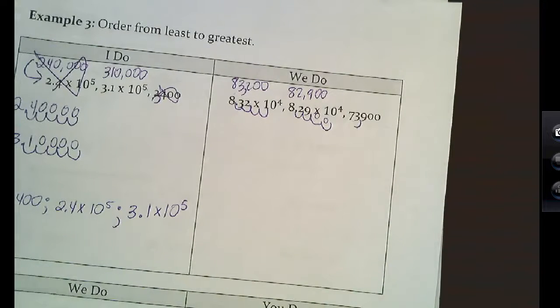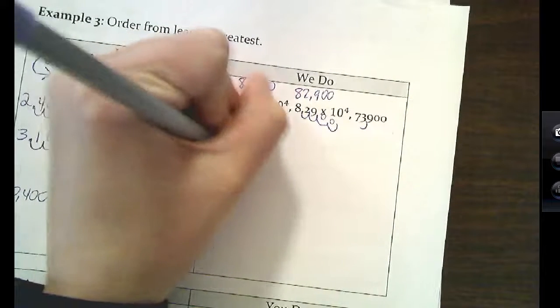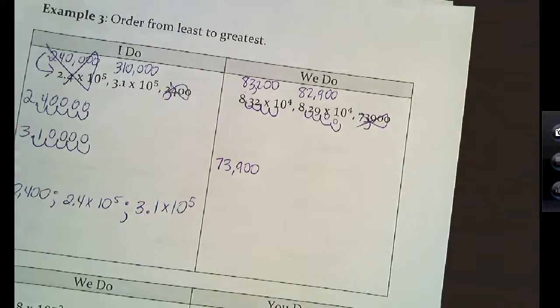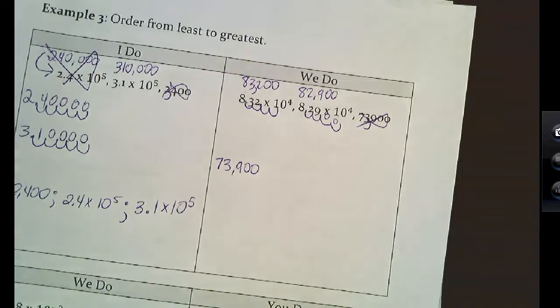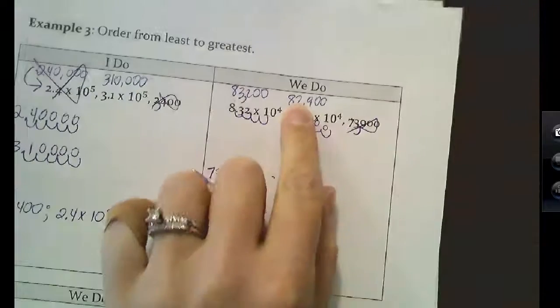Raise your hand and identify the smallest number for me. We're going least to greatest. What's the smallest? Good. 73,900. Cross it off. Who can raise their hand and give me the next smallest? Very good. I'm going to put a semicolon there. And the next smallest is 82,900.